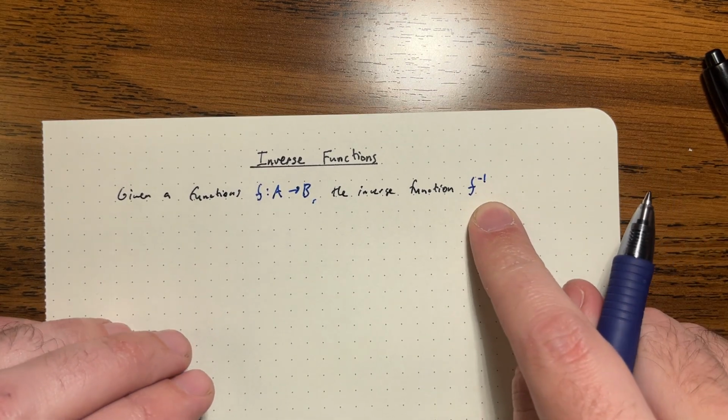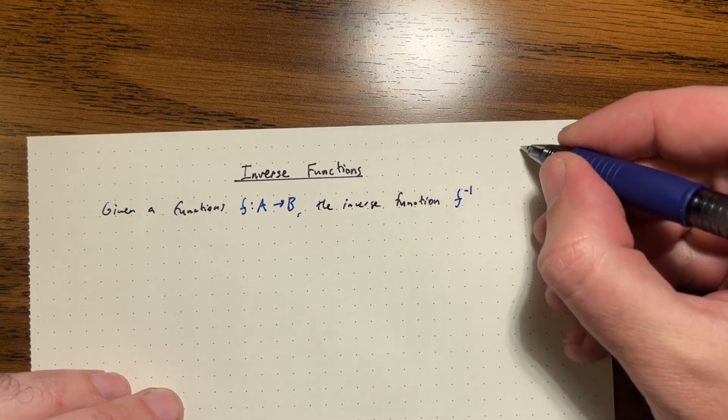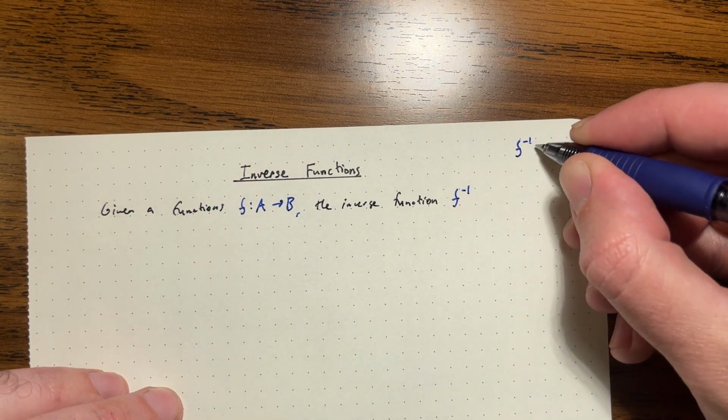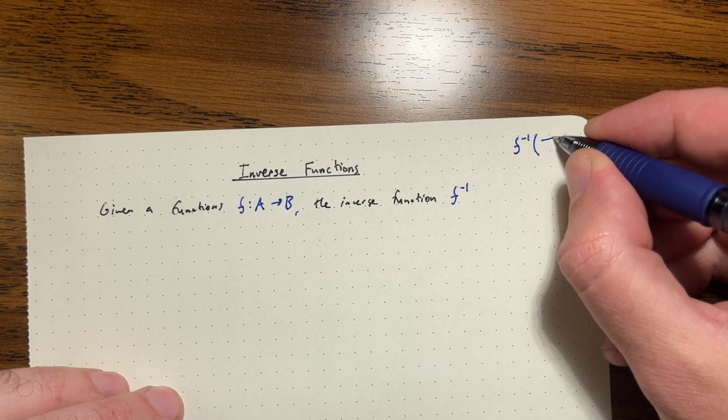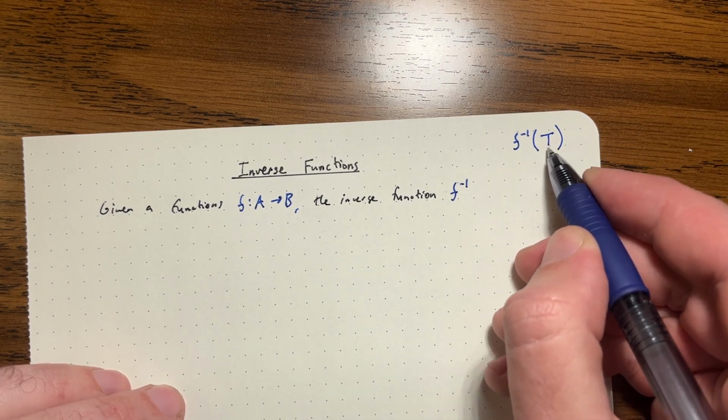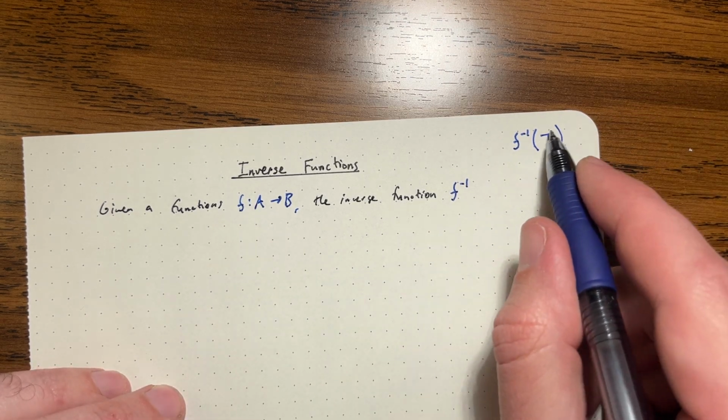This is not the same as the inverse image, so this is a dangerous notation to use, but this is the common notation. So inverse image is when we have a set and we're looking at all the things that map to elements in that set.